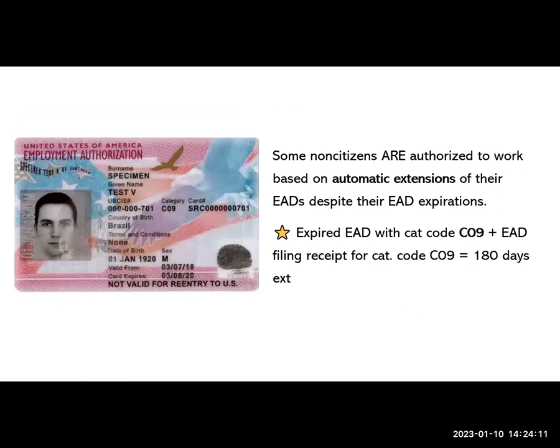So here's another one. The other one was authorized to work based on incident to status. This one is a whole category of non-citizens that are authorized to work based on automatic extensions of their employment authorization document, despite the fact that their documents are expiring, are about to expire, or have expired.